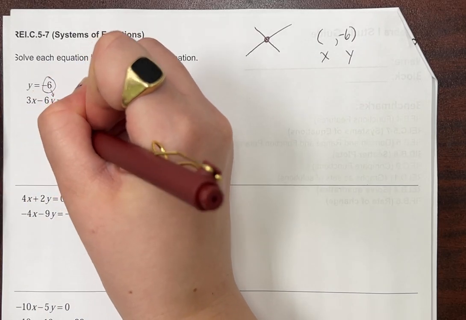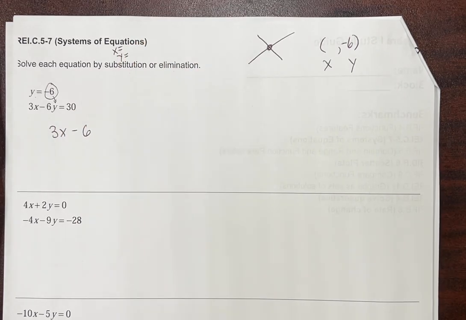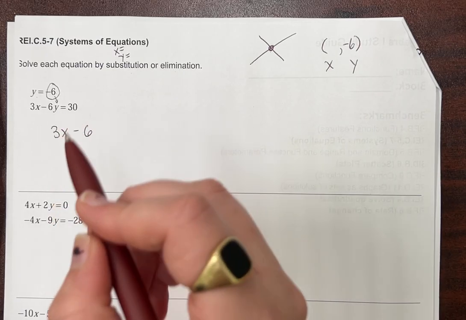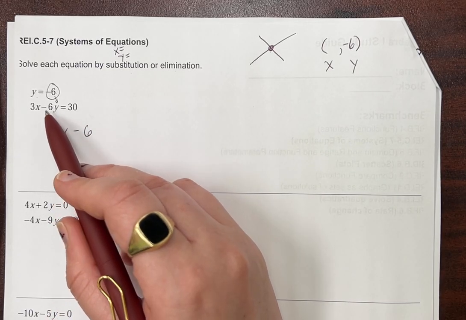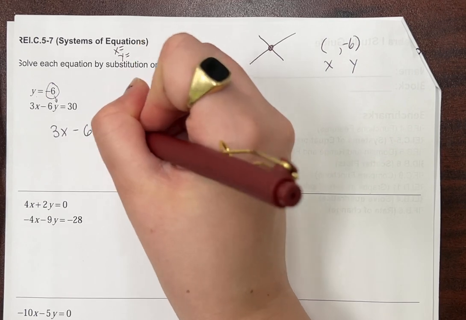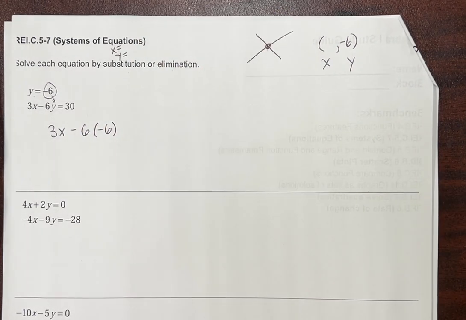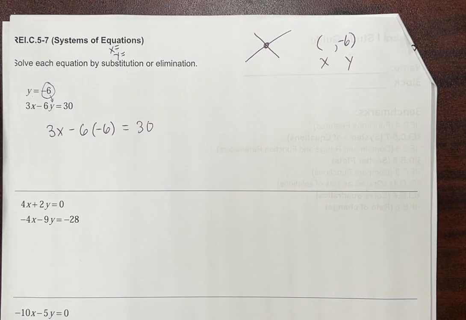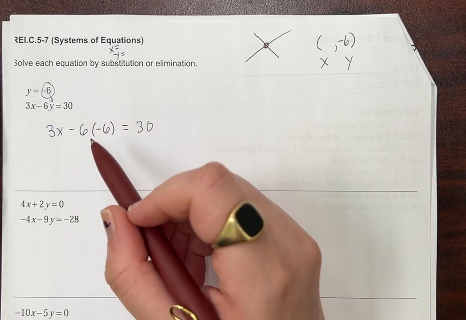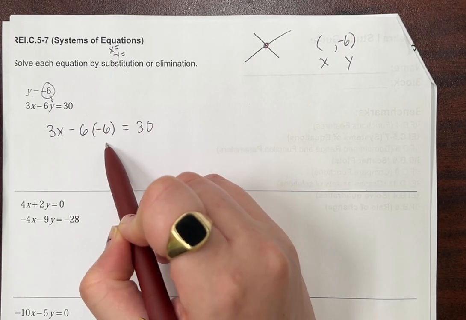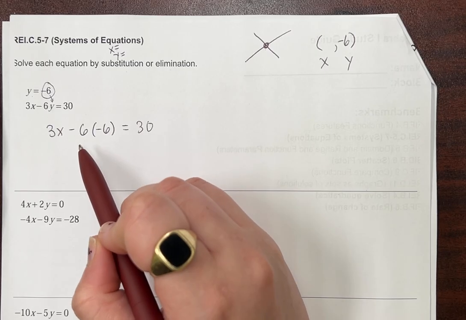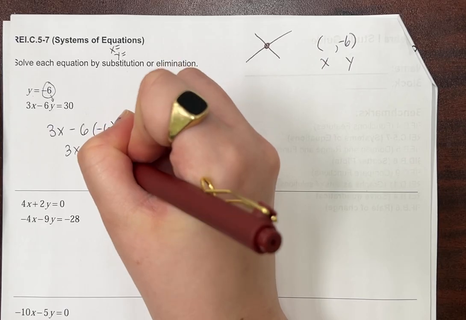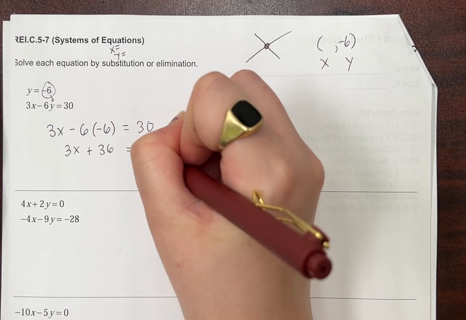So we're gonna do 3x minus 6, and because it's next to each other, when you have a number next to a variable like this, this is multiplication, we're gonna have minus 6 times, put in parentheses so it's easier for you, negative 6 equals 30. At this point, we're just gonna simplify, so negative 6 times negative 6 is a positive 36, because remember, negative times negative is a positive. We're gonna have 3x plus 36 equals 30.